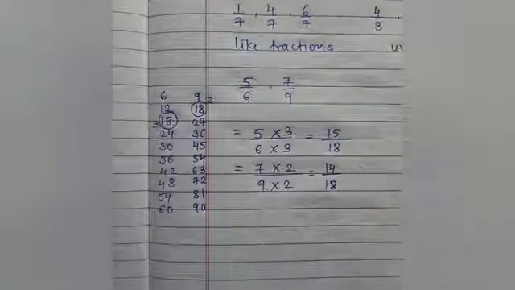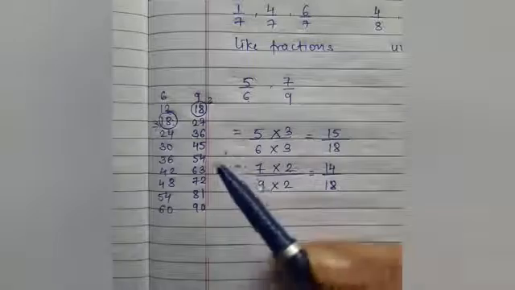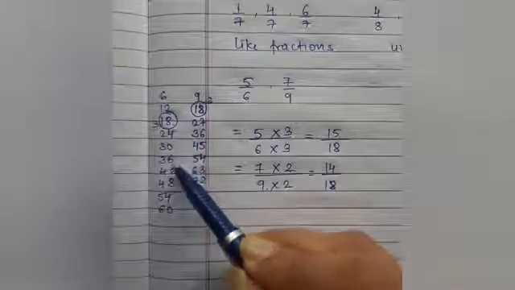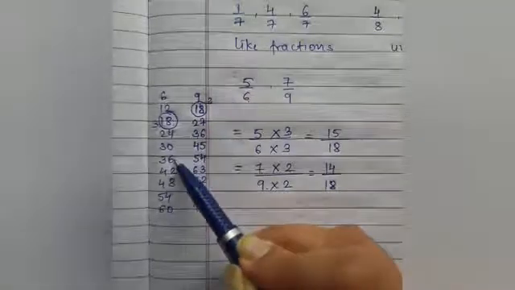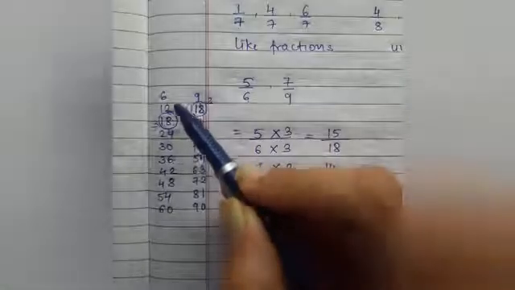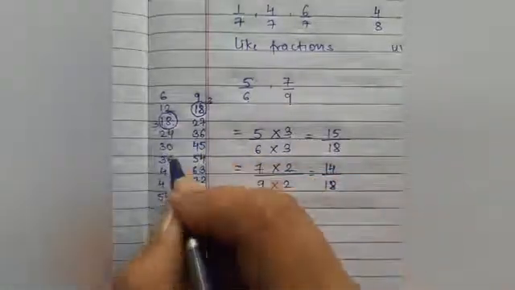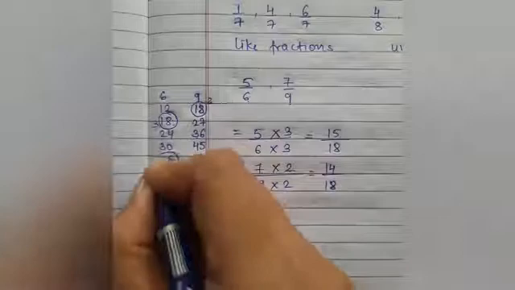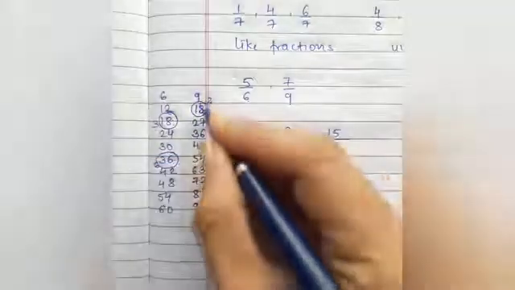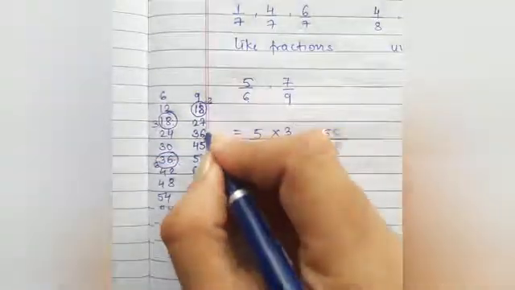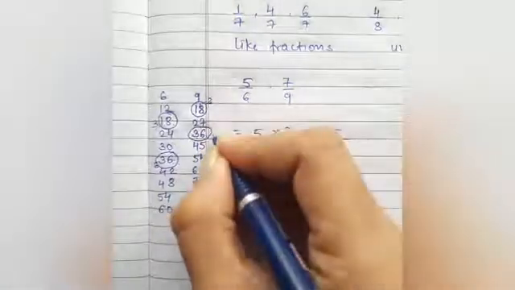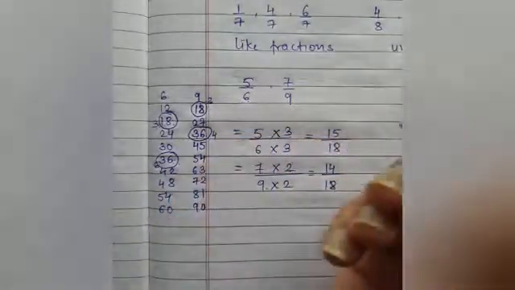Similarly, if we take another common number, that is 36, in the table of 6, 36 appears at the place of 6, and in the table of 9, 36 appears at the place of 4.